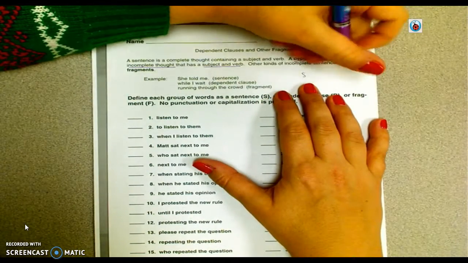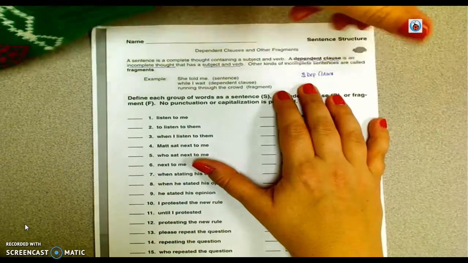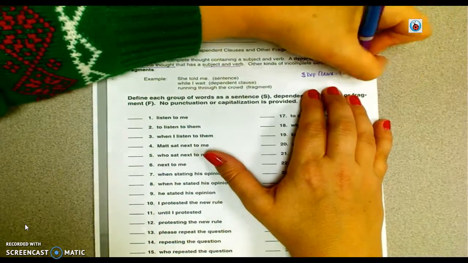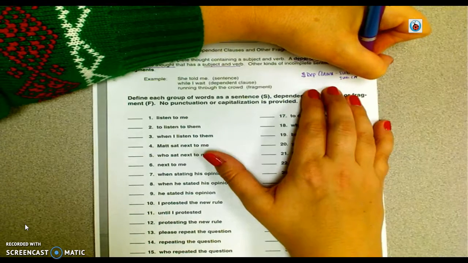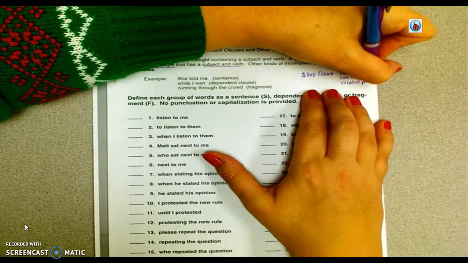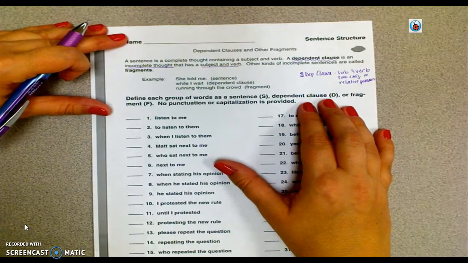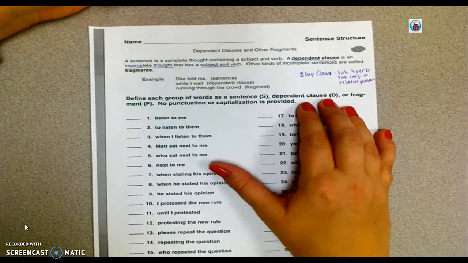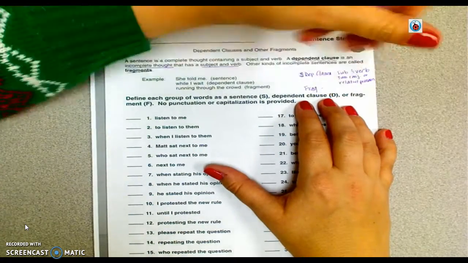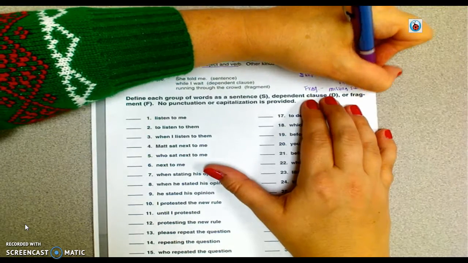So a dependent clause has a subject and a verb. It starts with a subordinating conjunction or a relative pronoun. Okay? It requires another sentence for it to make sense. Now it says here, other kinds of incomplete sentences are called fragments. Fragments, as we remember from yesterday, are missing a subject or a verb.